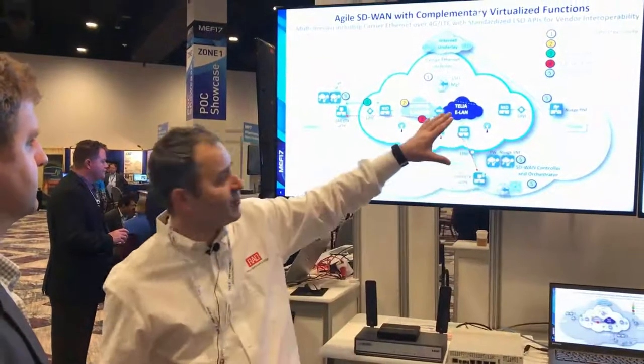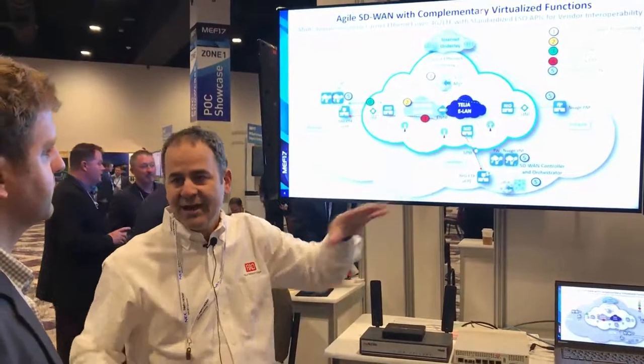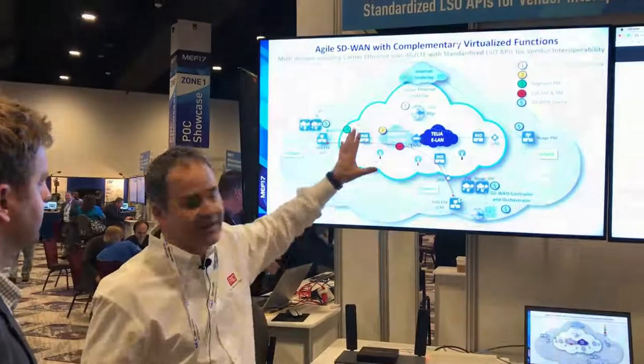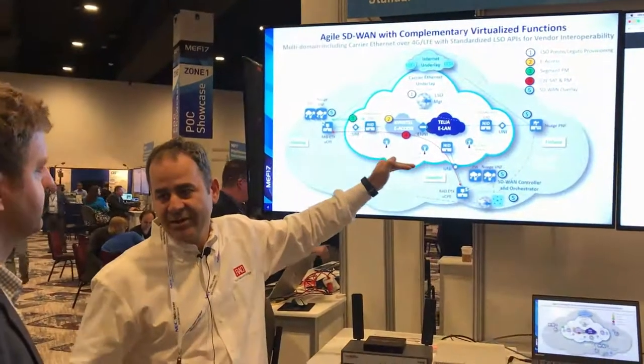As we see here, when we look at the SD-WAN overlay, the SD-WAN overlay is really the performance that the customer sees. But when there's a degradation of service, the service provider needs to look for the root cause. Is it their network? Is it the wholesale network? And so they need those tools.